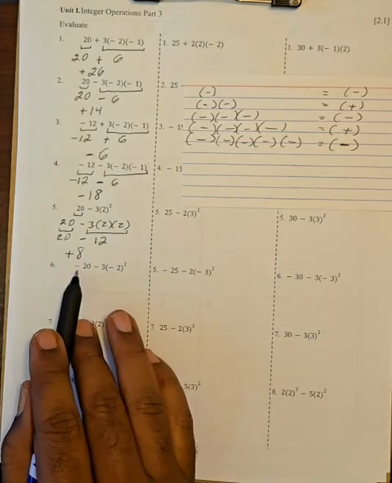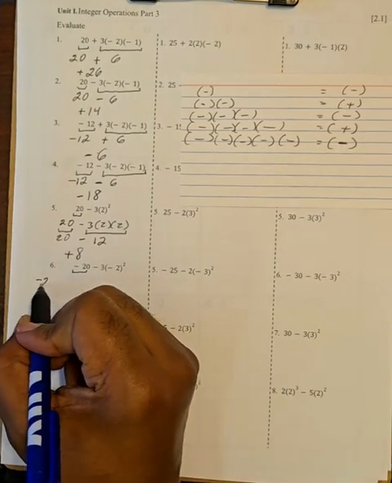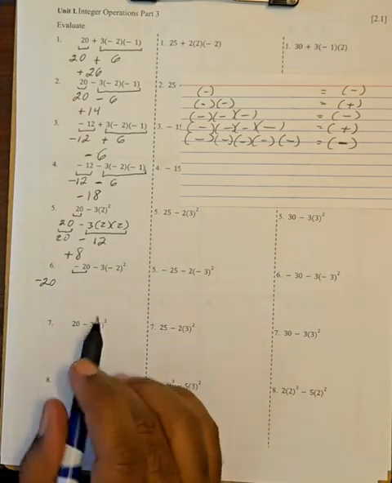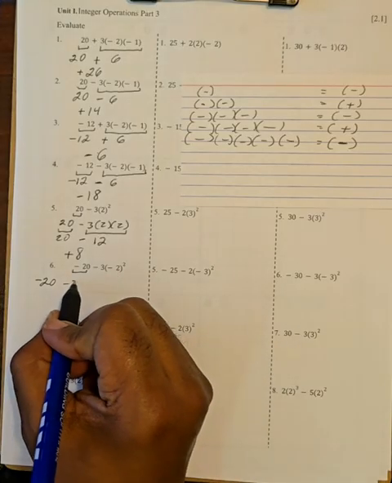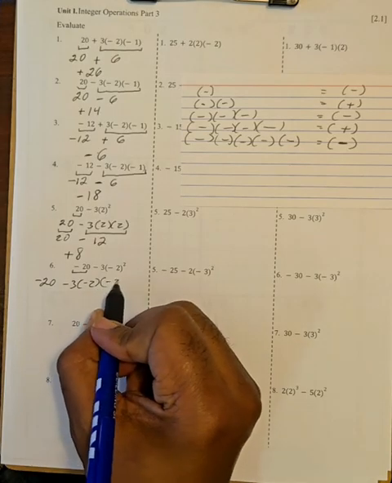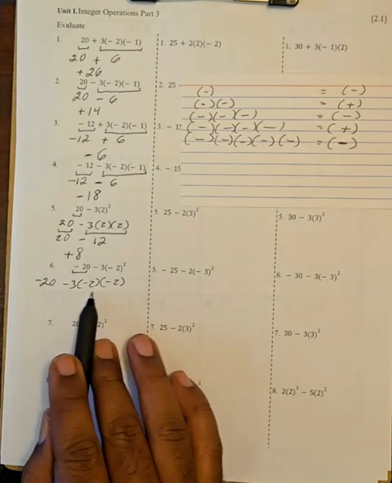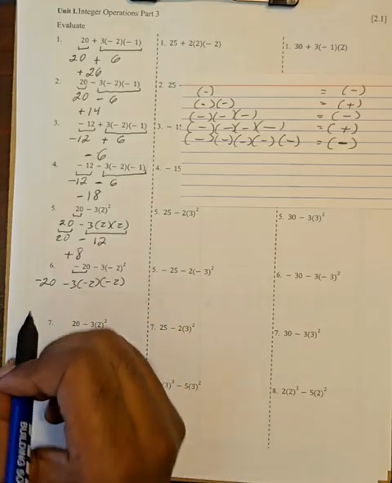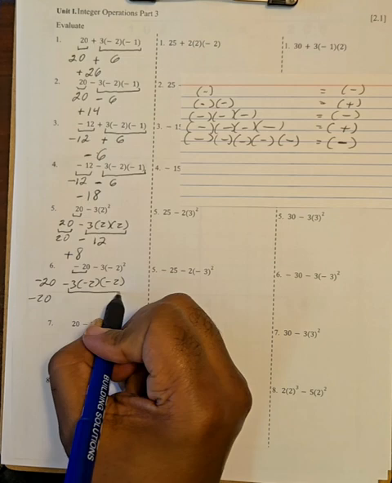Next, I'm going to write the negative 20 first. Let's put it over here. And then we're going to expand this right here, negative 2 to the second power. So this will be a negative 3, parentheses, negative 2, and then another parentheses, negative 2. That's the expansion of negative 2 to the second power. Okay, so negative 20 remains. And we're going to multiply these numbers here.